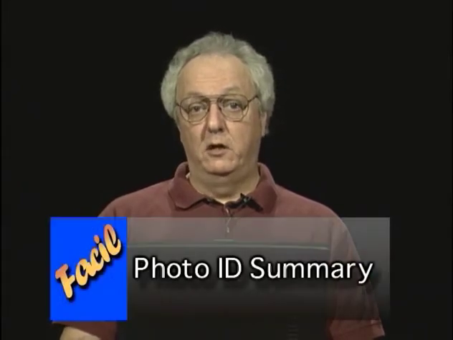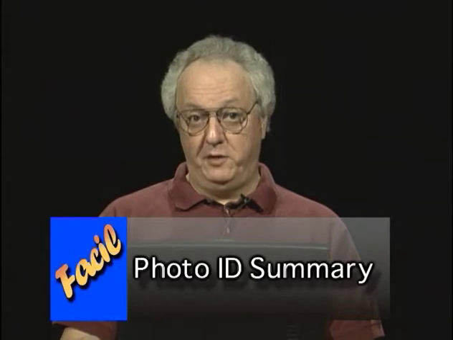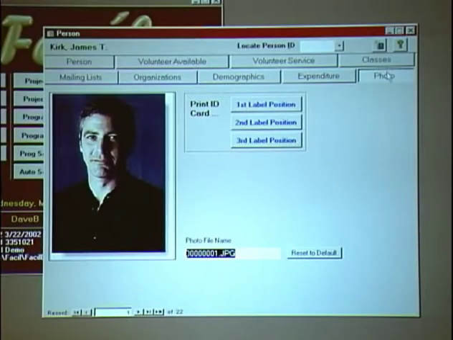One of the new features of Facil is the ability to include a photo of each person that you have on your person list. If we look at the person form and we've selected the photo tab, you can see right here the picture that's associated with it. Now, there's a complete explanation in the help file of how this works mechanically in terms of acquiring and storing the photos.